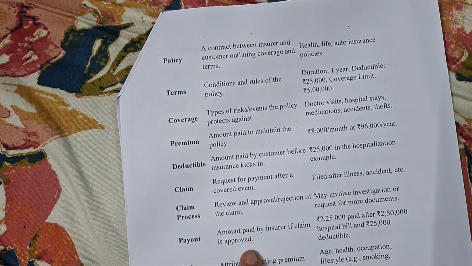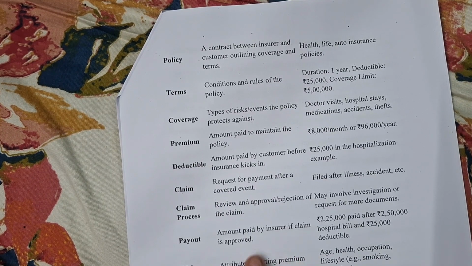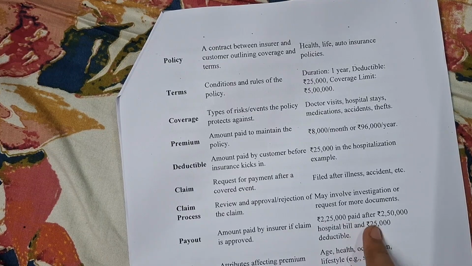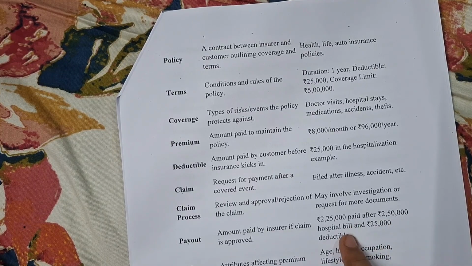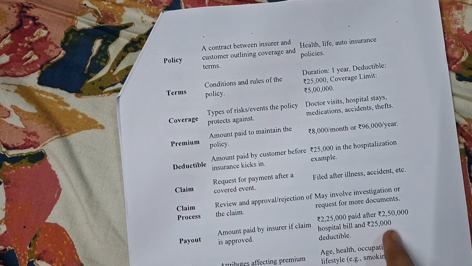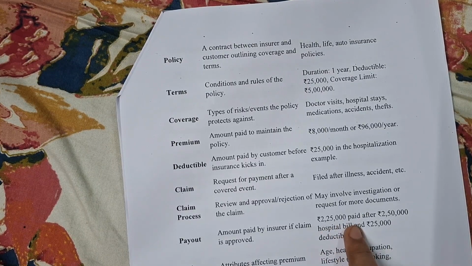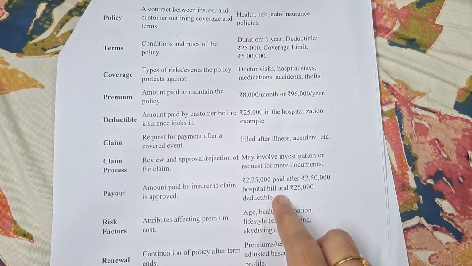Next, payout. Amount paid by insurer if claim is approved. So 2,25,000 is paid after 2,50,000 of hospital bill, because the deductible is 25,000. So 25,000 you have to pay. The remaining 2,25,000 the insurance company will pay.